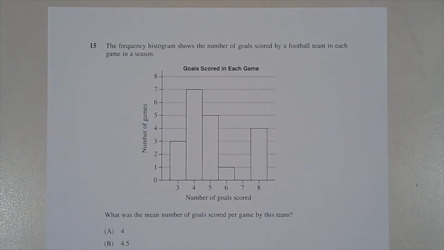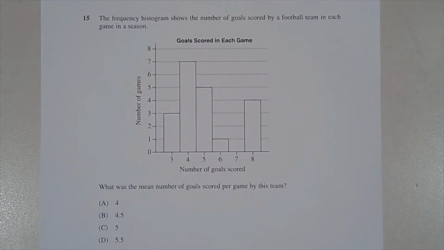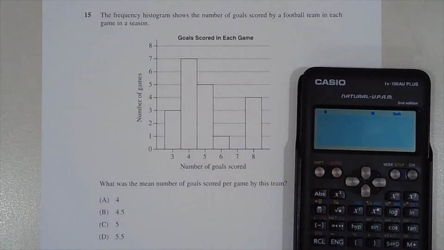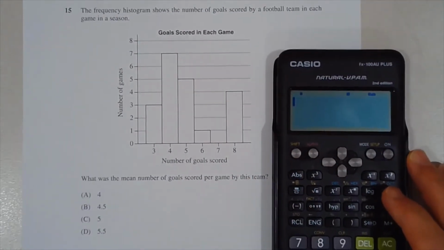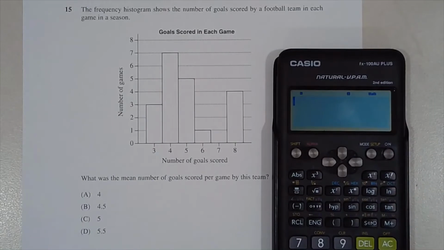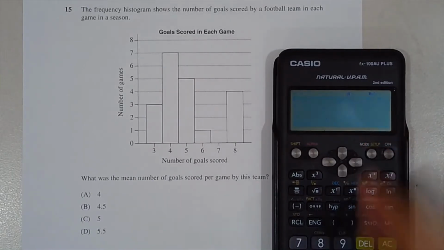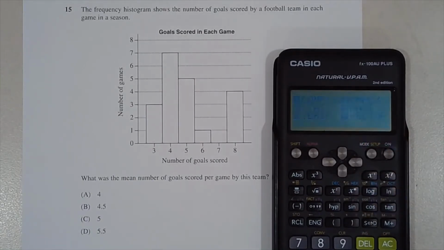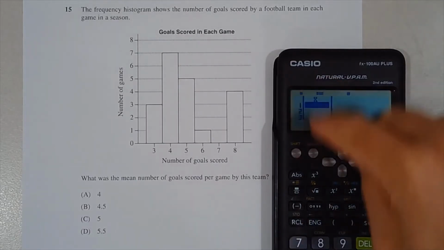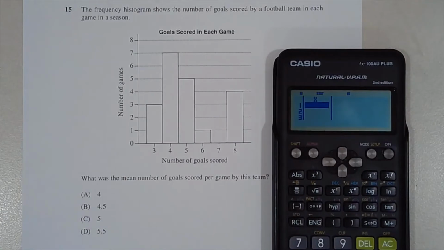Question 15. The frequency histogram shows the number of goals scored by a football team in each game in a season. What was the mean number of goals scored per game by this team? So I'm going to use the stat mode on the calculator to enter in this data, and the calculator will work out the mean for us. So if we press mode and then stat, 1 var, so number 1, you notice that we have a column for the scores but no column for the frequency, so we need to enable that in this calculator.